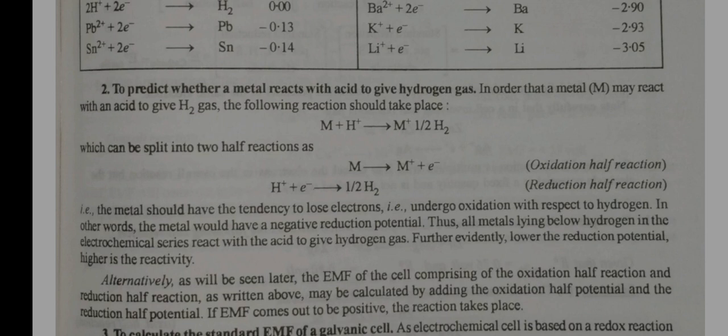That is, the metal should have the tendency to lose electrons, that is, undergo oxidation with respect to hydrogen. In other words, the metal would have a negative reduction potential. Thus, all metals lying below hydrogen in the electrochemical series react with the acid to give hydrogen gas. Further, evidently, the lower the reduction potential, the higher is the reducing power.